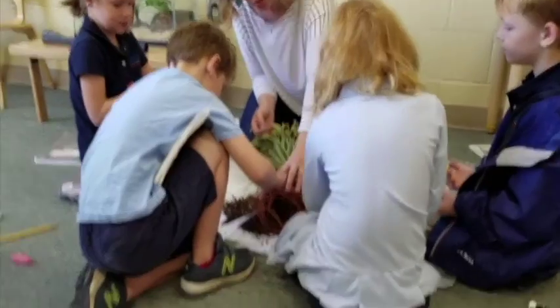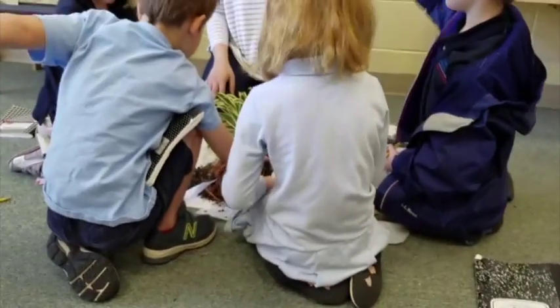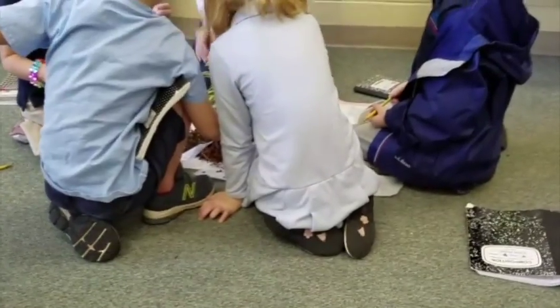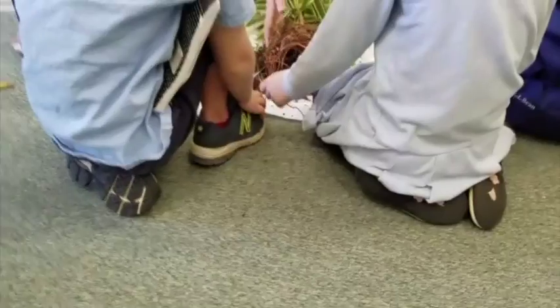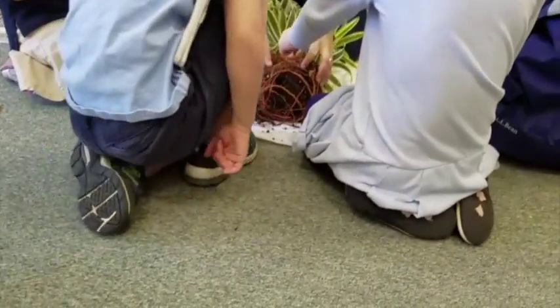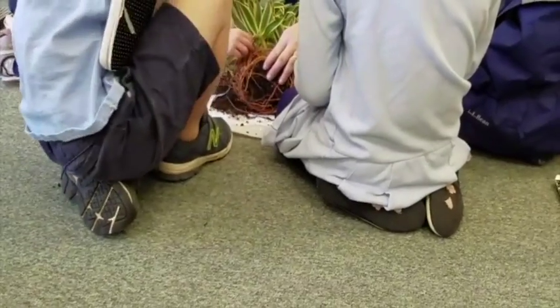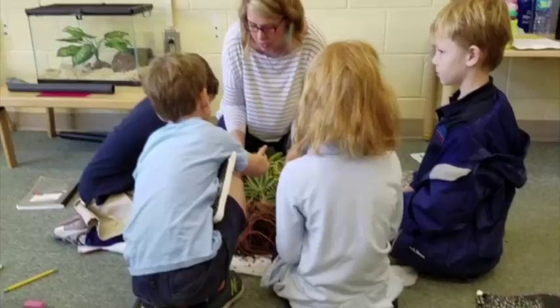Exactly. What else do the roots do? Does anybody else know what the roots do? The roots give the tree food and water. So that's what the roots do.